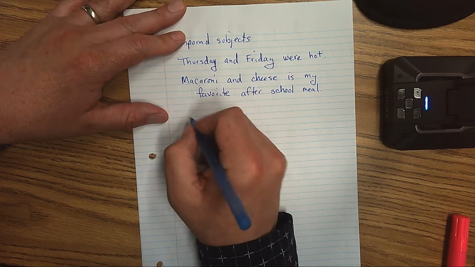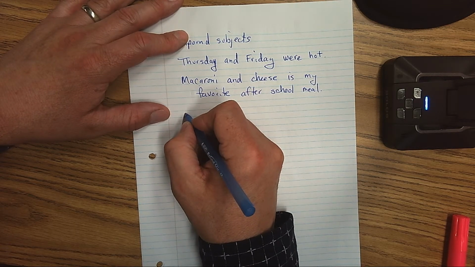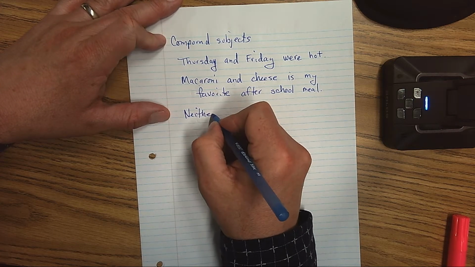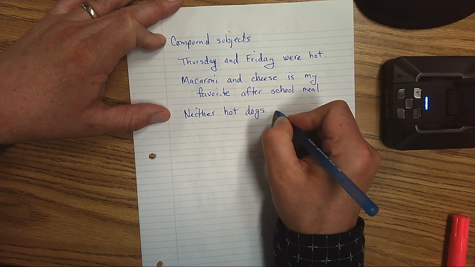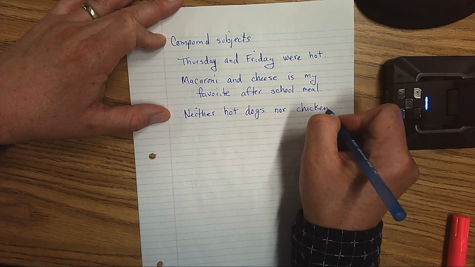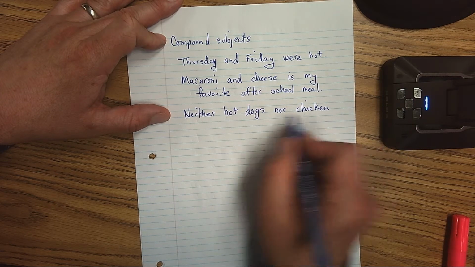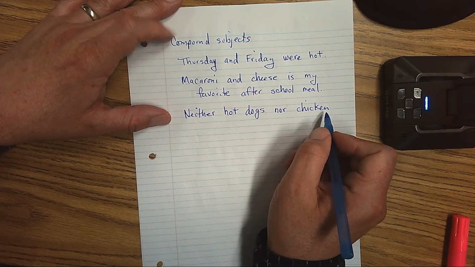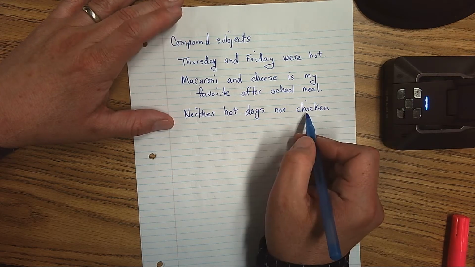There's another thing I will explain, with compound subjects. Okay, we have hot dogs, chicken. Both of these, this is a compound subject, but neither hot dogs nor chicken. So is it singular or is it plural?